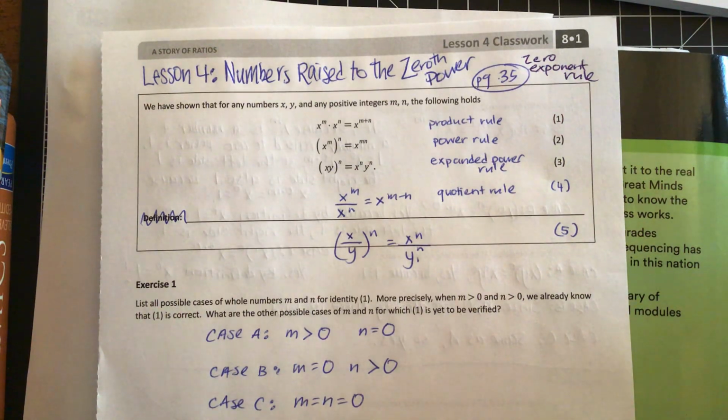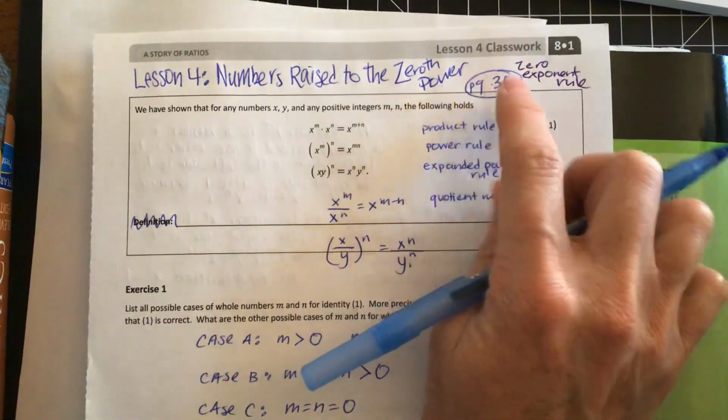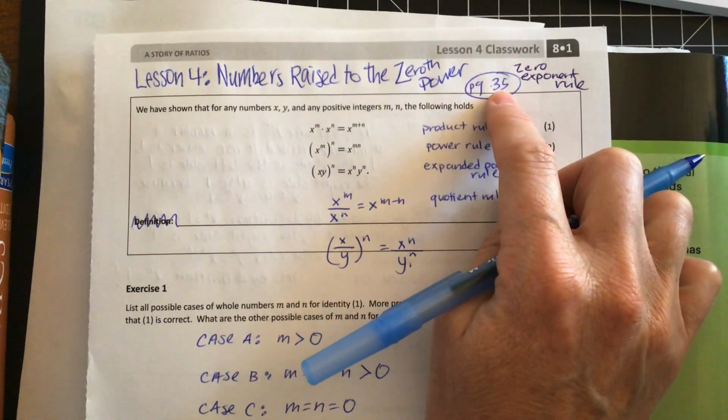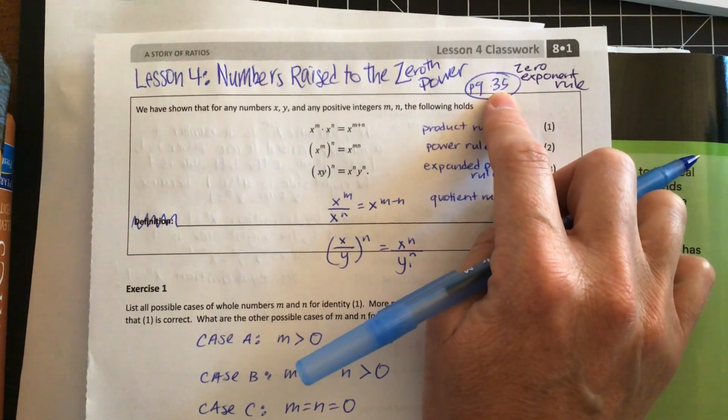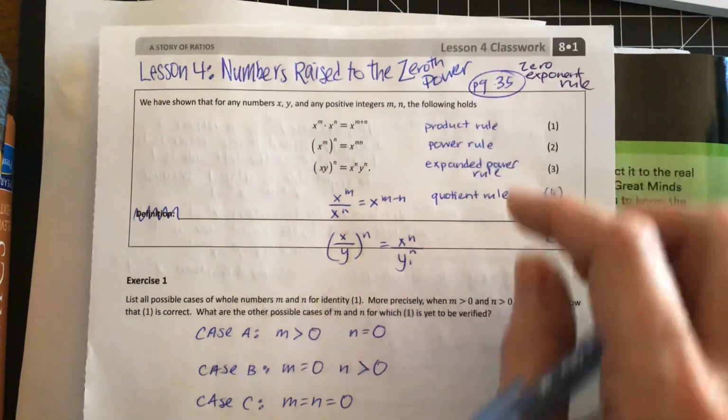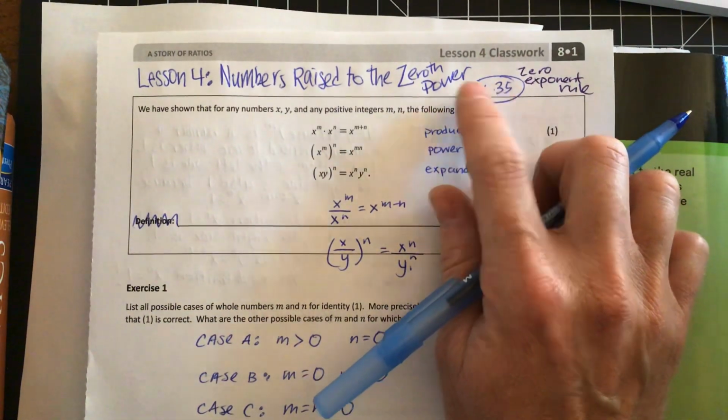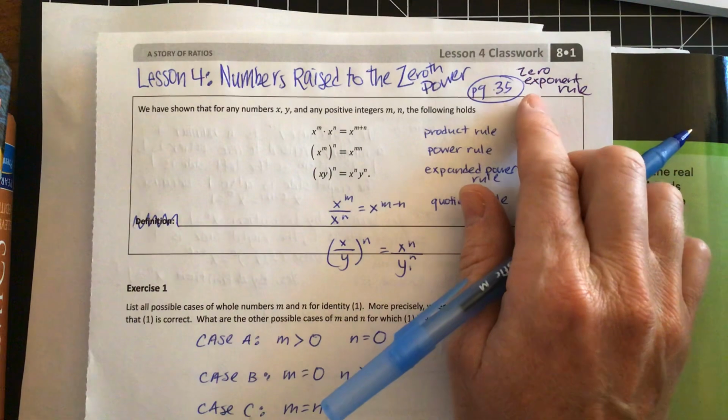Okay guys, this is lesson 4, numbers raised to the 0th power. It is on page 35 of your workbook. You have to skip a couple of sprints that I'm not sure that we're going to do because of virtual. But this lesson is referring to the 0 exponent rule.